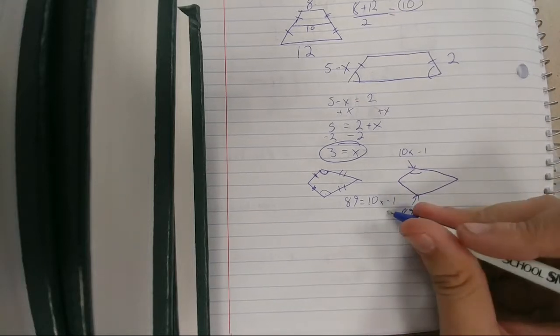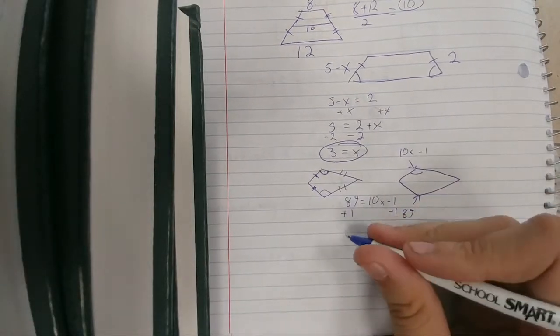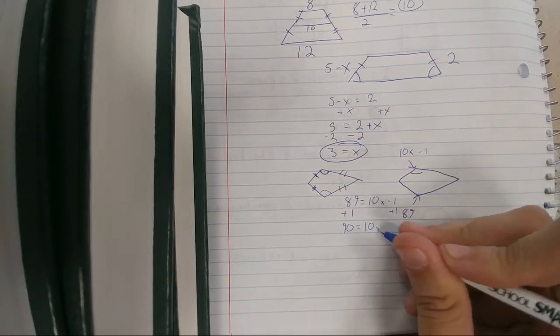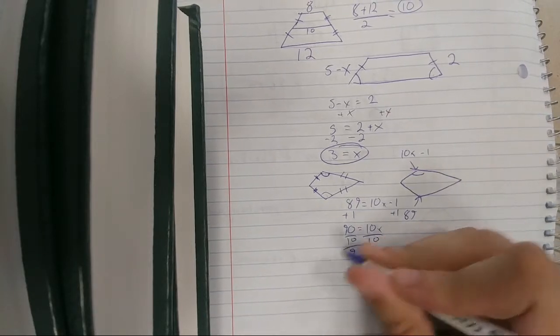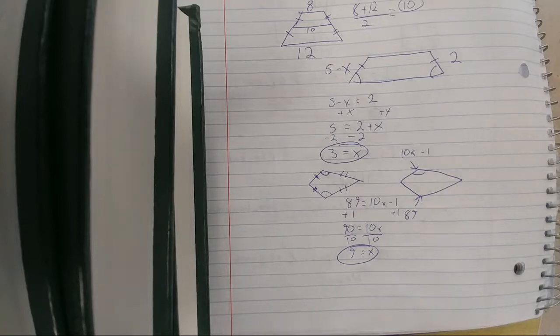That happens too. Plus 1, that's 90 equals 10x. Divide by 10, divide by 10. x equals 9. Not much more to do from that section, so let's move on.